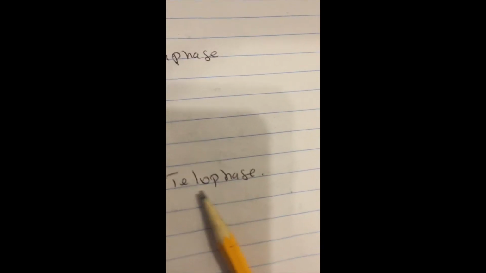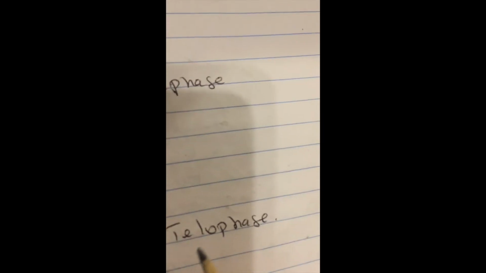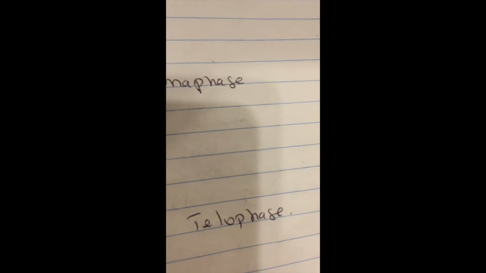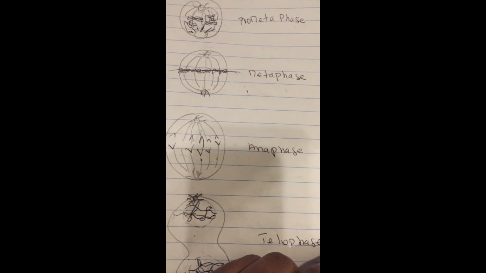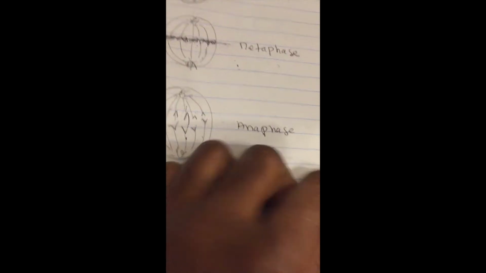After that, we have the telophase, where the nuclei appear and the chromosomes become less condensed. So that's how mitosis is characterized: prophase, prometaphase, metaphase, anaphase, and telophase.